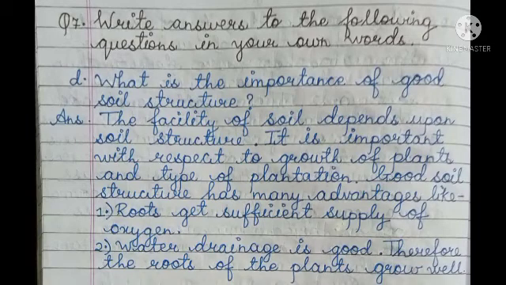Next question, what is the importance of good soil structure? Answer is the fertility of soil depends upon soil structure. It is important with respect to growth of plants and type of plantation. Good soil structure has many advantages like roots get sufficient supply of oxygen. Water drainage is good. Therefore, the roots of the plants grow well.